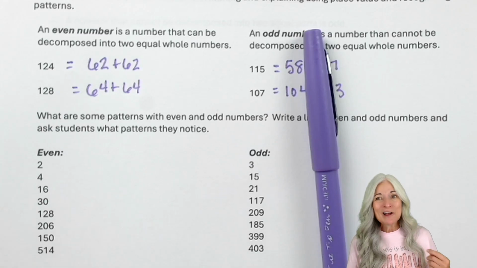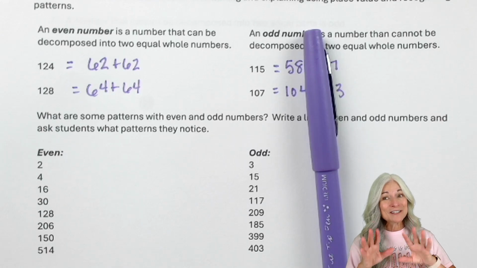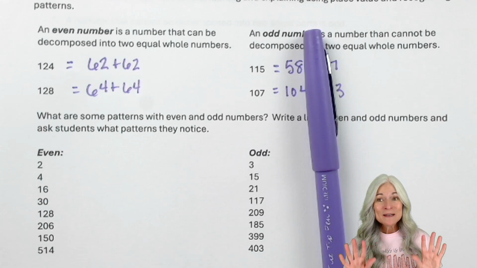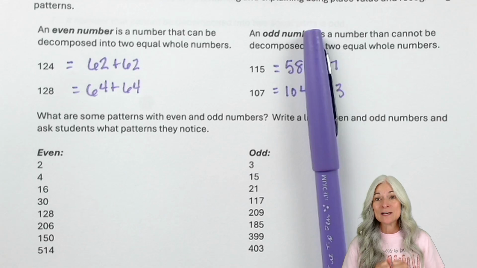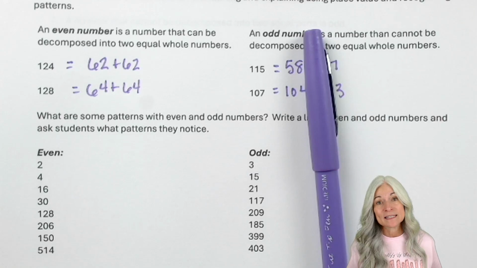So this is also going to be a little precursor to division when we're trying to make two equal groups. So there are so many good reasons to spend some time here just having them try to make those equal groups using the base 10 blocks.